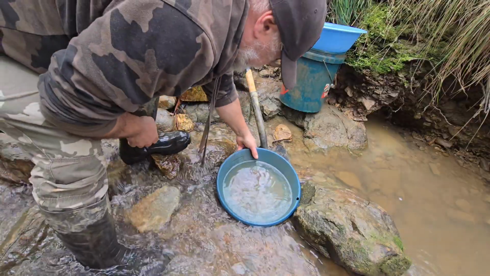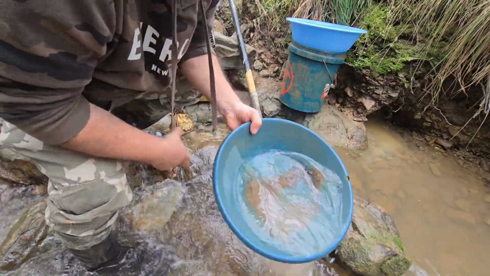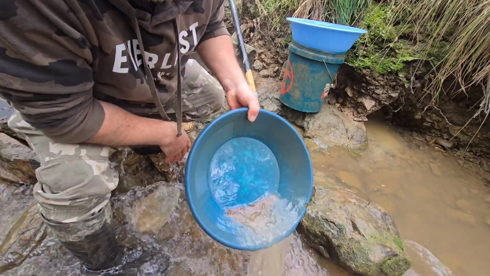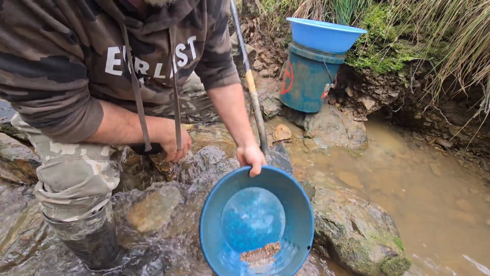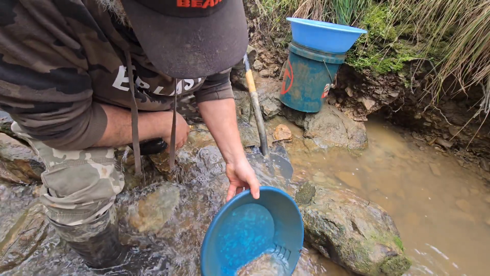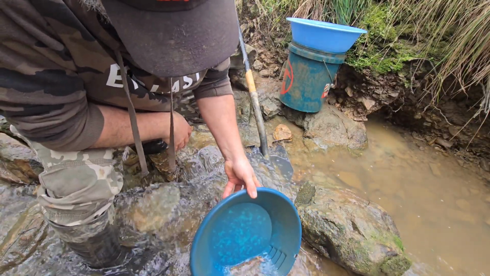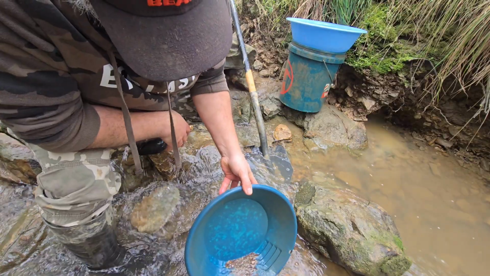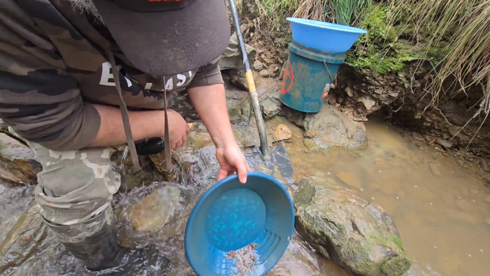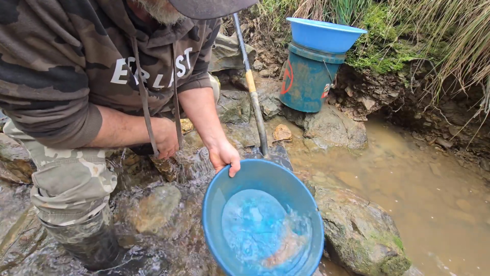And that's it. Alright. There's not a lot of concentrates, as you can see. A few little shakes. Get the majority, a lot of the silt and stuff out of there.